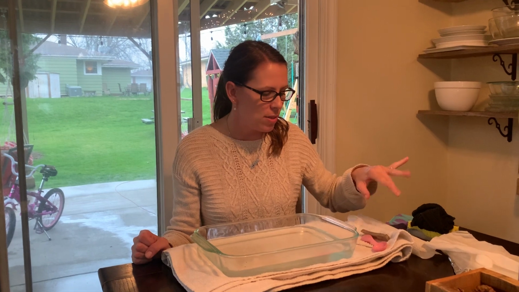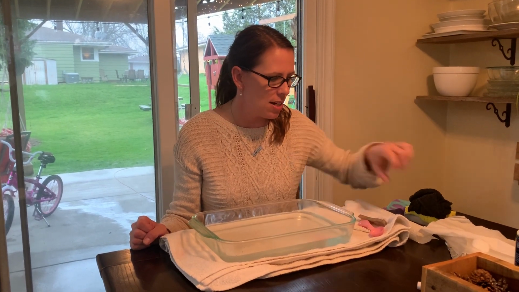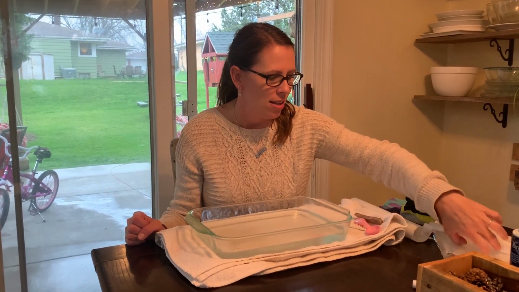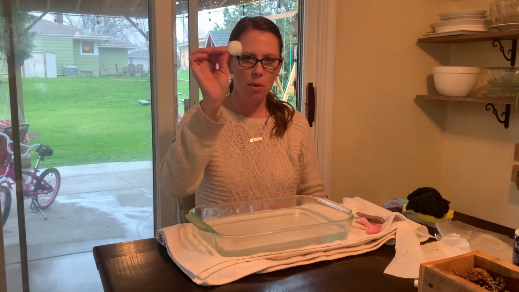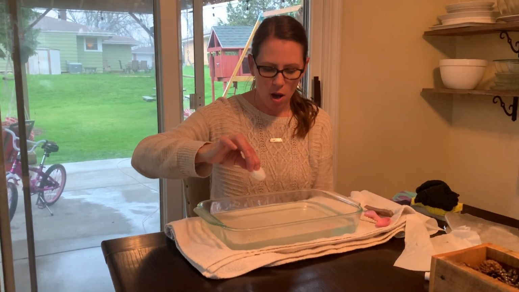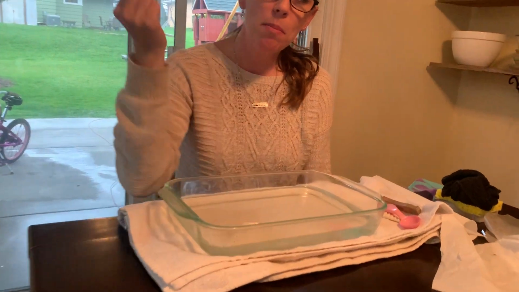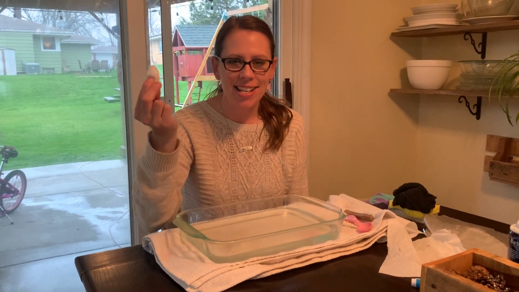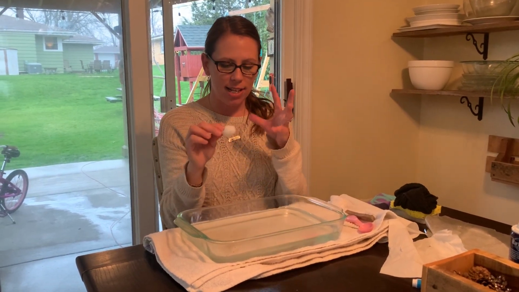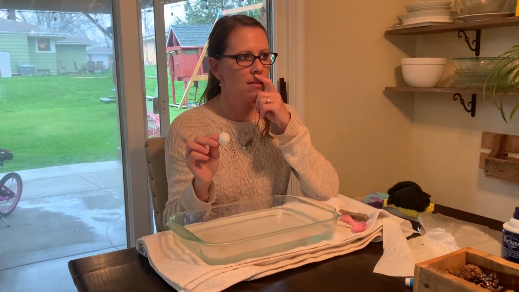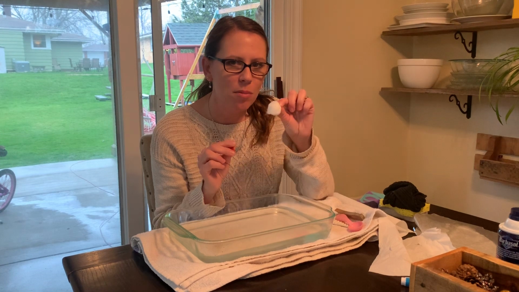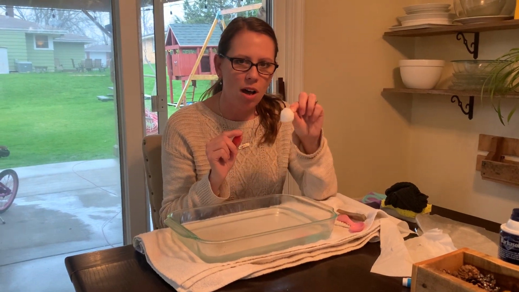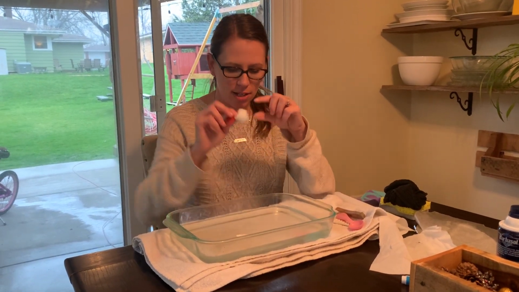So let's start with a cotton ball. So I have a cotton ball. You might have one of these in your house, and I'm going to put it in the water and we're going to see what happens. But before I put it in the water, do you remember what I have to do before I can do that? I have to make a guess. I have to guess whether I think it's going to soak up the water or not soak up the water. What is my guess? I think this cotton ball is definitely going to soak up the water. Let's see if I'm right.